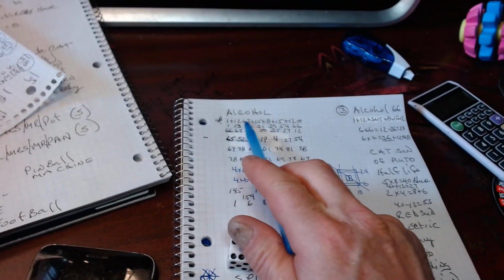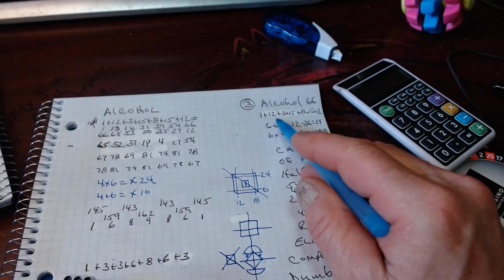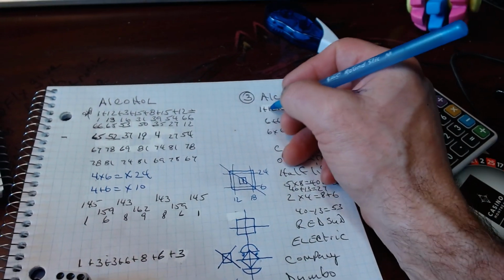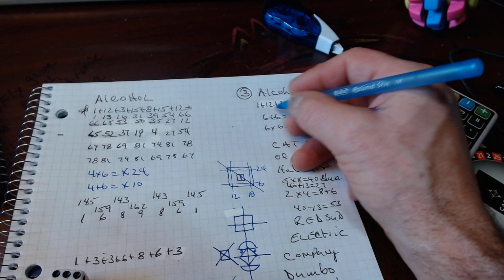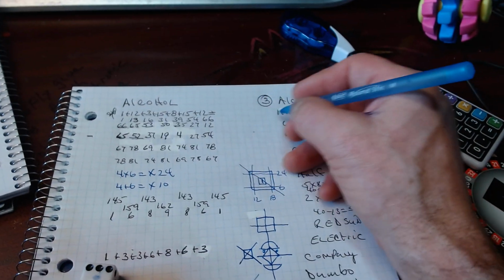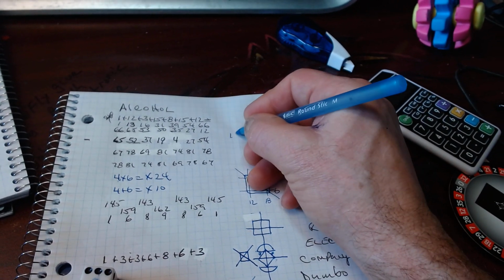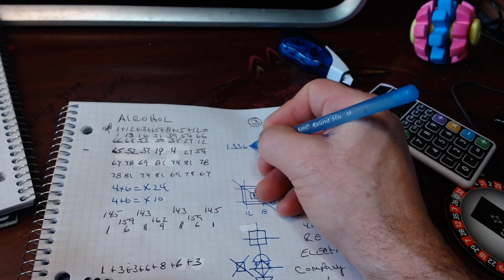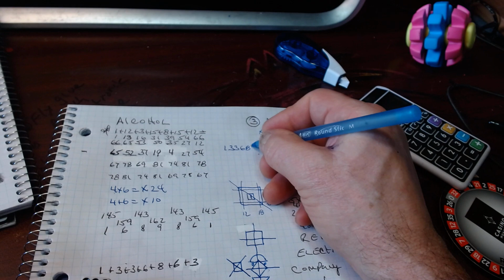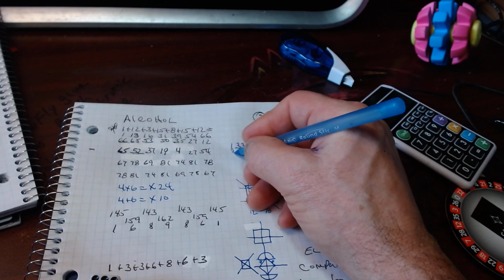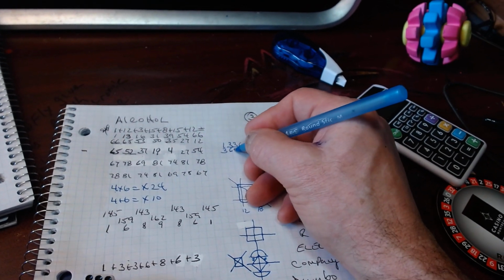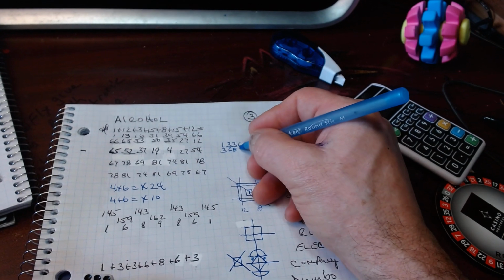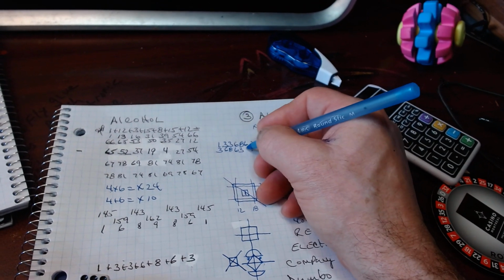When we add these up, alcohol, we're going to do it. I don't know if I did this before. I'm going to do this again, using over here, okay? It is 1, 3, 3, 6, 8. 1, 3, 3, 6, 8. 6, 3, 6, 3. Now we're going to reverse it. 3, 6, 8, 6, 3, 3, 1.